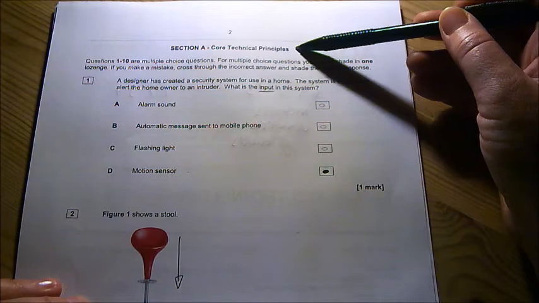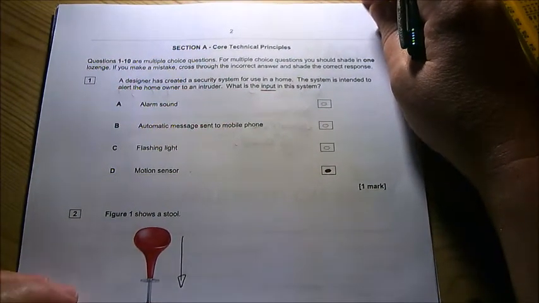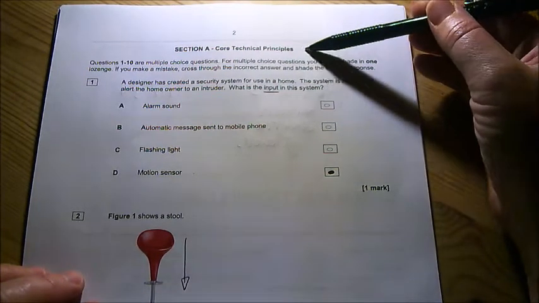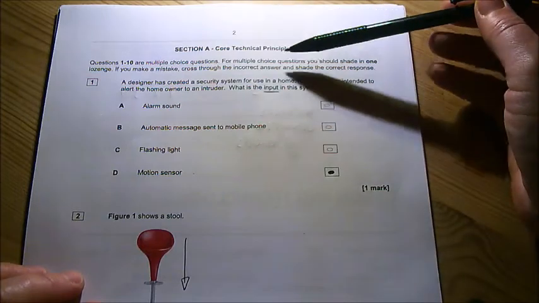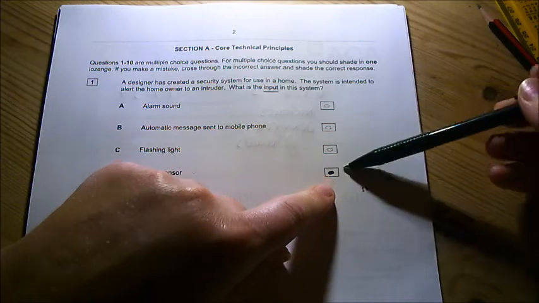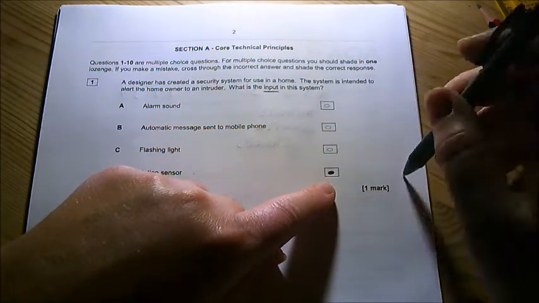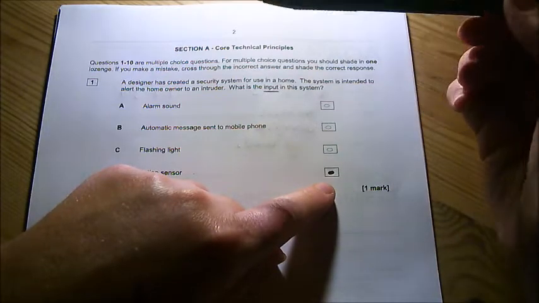These are all the theory type principles that we looked through, specifically in year 10, and obviously revisited, or will revisit for revision at the end of year 11. So questions 1 to 10 are multiple choice questions. For multiple choice questions, you should shade in one lozenge. So these are the little lozenges, this oval within the rectangle. So just shade in, as it says, the lozenge, as they call it.